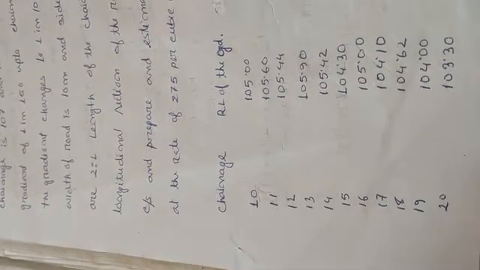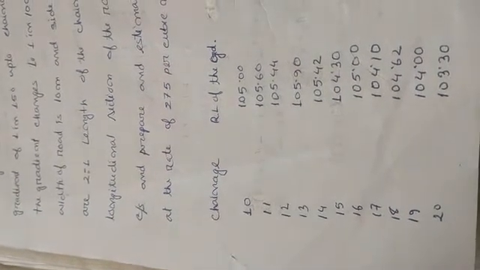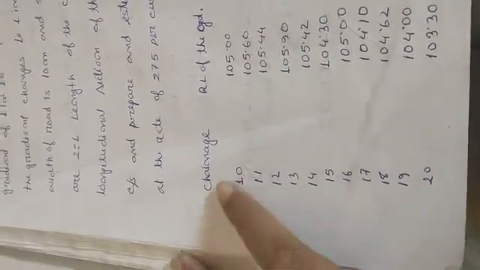So this is the data that is given to us, chainage and RL of ground. So here you can see the chainage is from 10 till 20 and it's changing at 14. Let us move to the solution of this question.